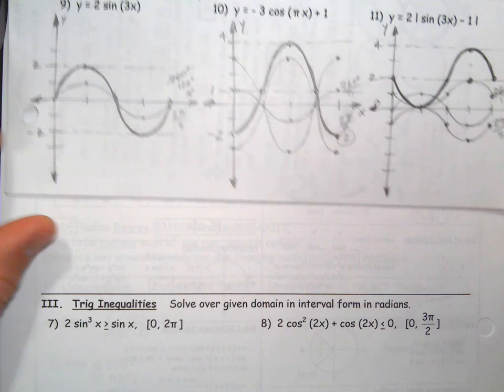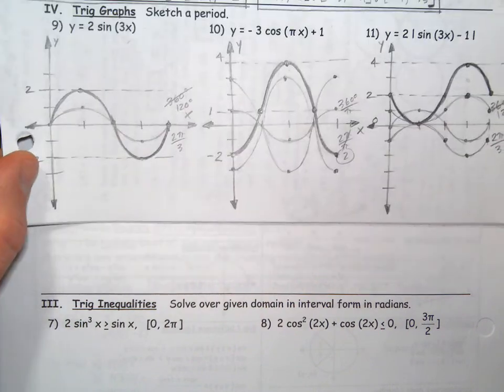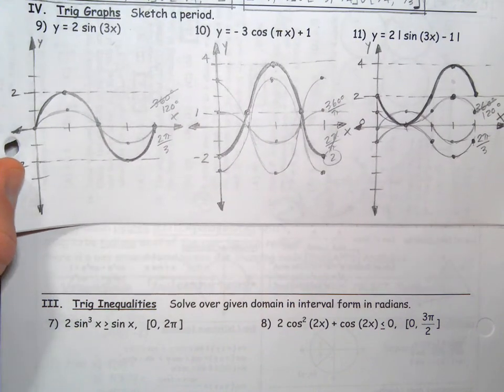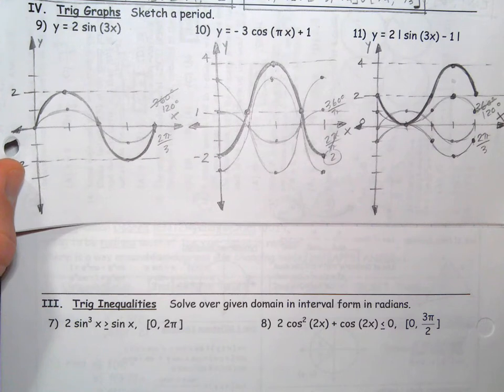The last three problems, graphs, would look like this. You should have all that stuff on your graphs.